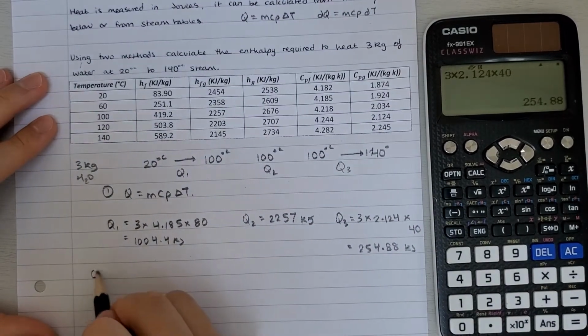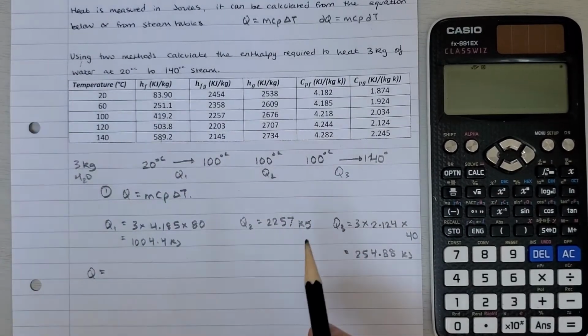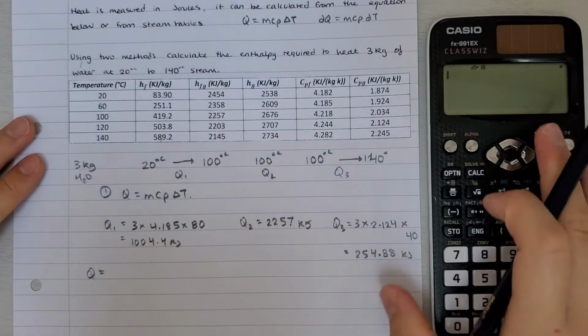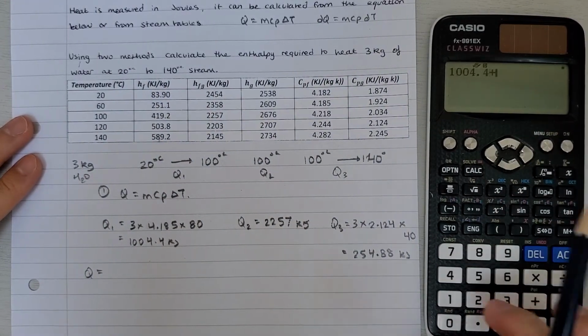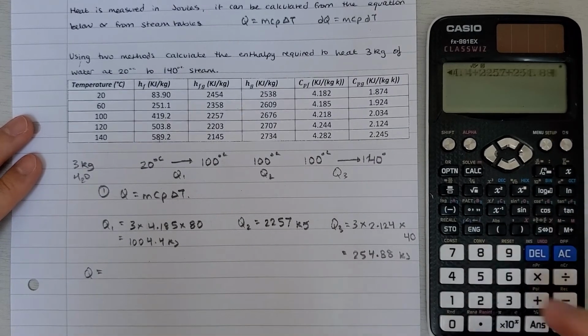And then we add them all up to get Q, because all of these three things happen when we heat the water. So we have 1004.4 plus 2257 plus 254.88.